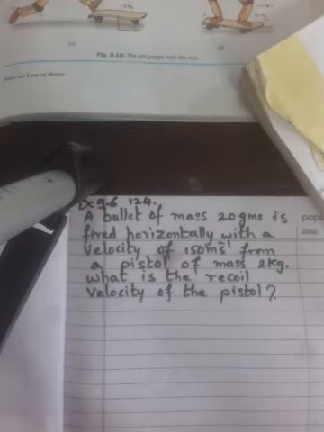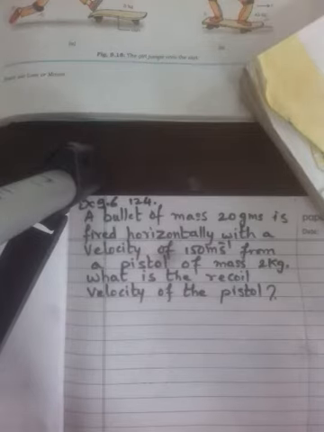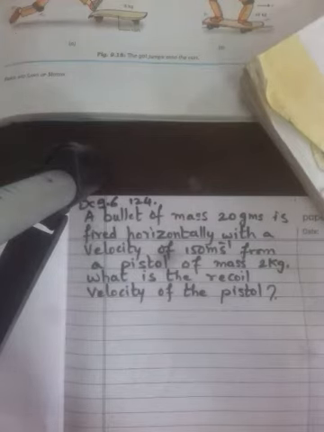So we have seen the law of conservation of momentum, and the equation is m1 u1 plus m2 u2 is equal to m1 v1 plus m2 v2, where m1 and m2 are the masses of the two objects, u1 and u2 are the initial velocities of the two objects, and v1 and v2 are the final velocities of the two objects. Based on that equation, we shall solve a few examples on page number 124.